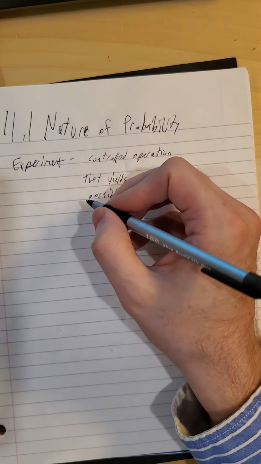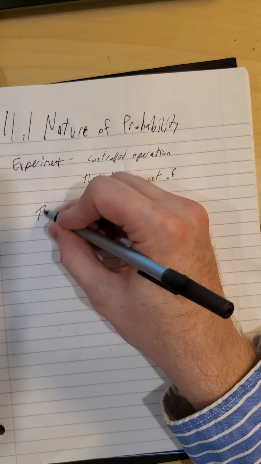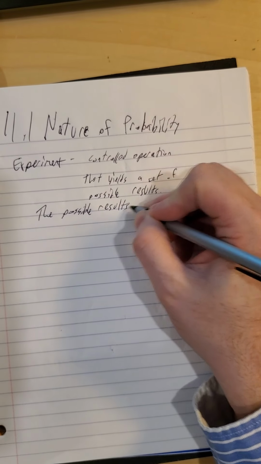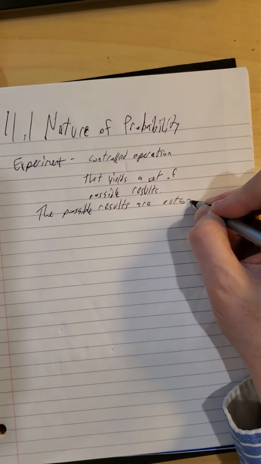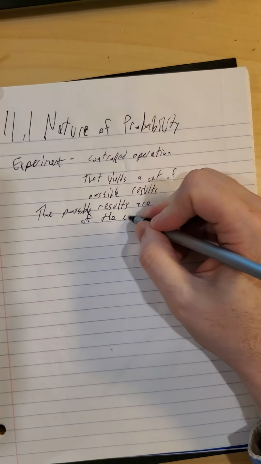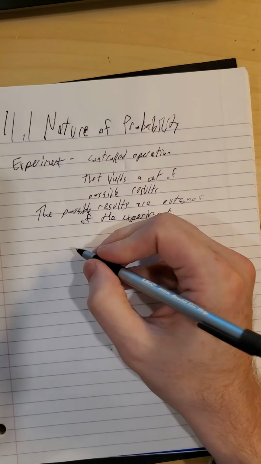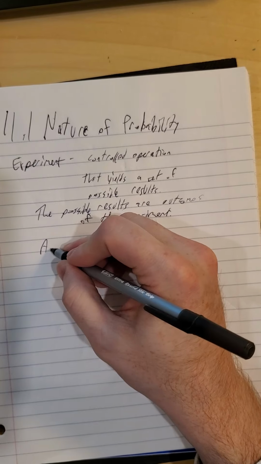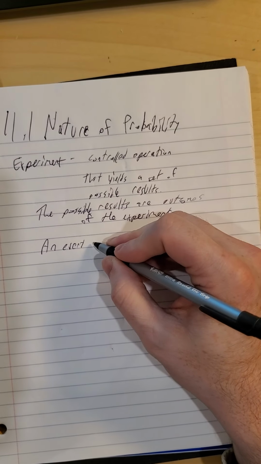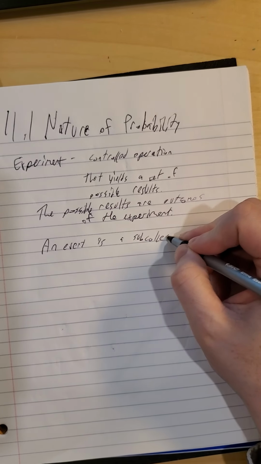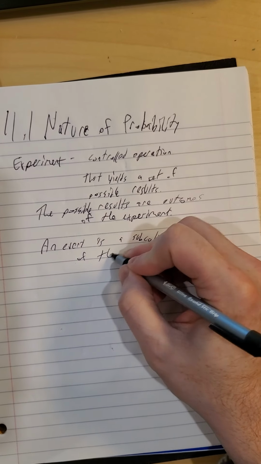So how can the experiment end? The possible results are outcomes of the experiment. An event is a subcollection of the outcomes.